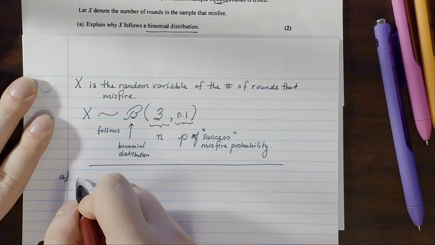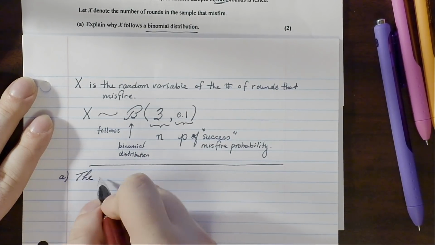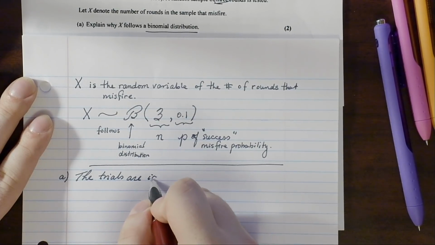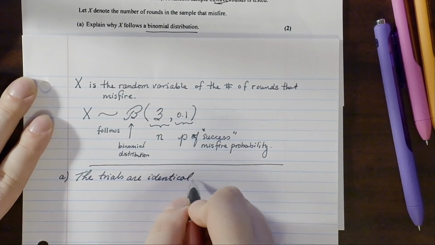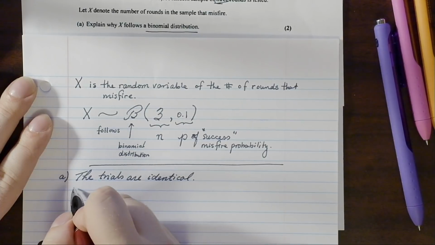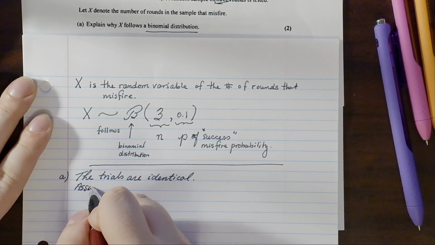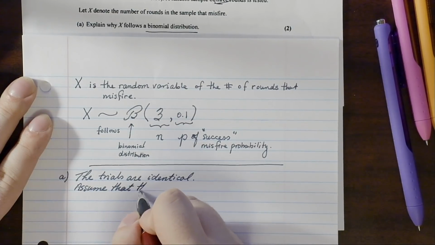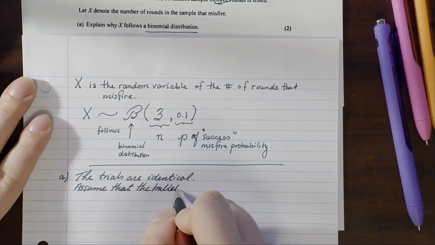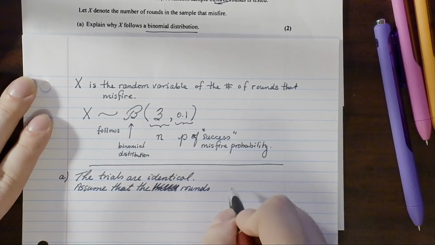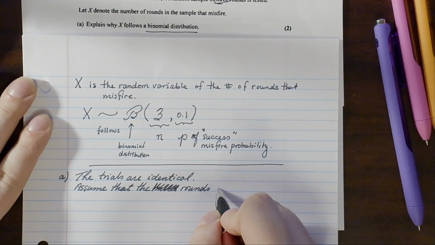We'll have to say that the trials are identical. They're just firing it. We assume that the rounds are independent.